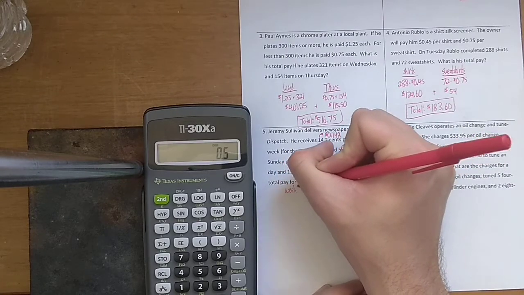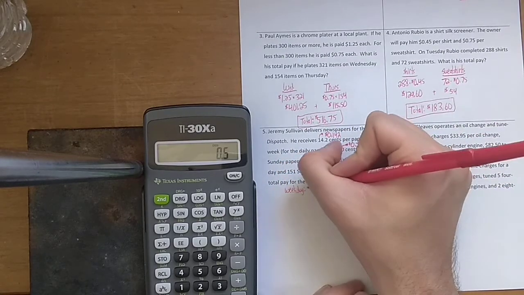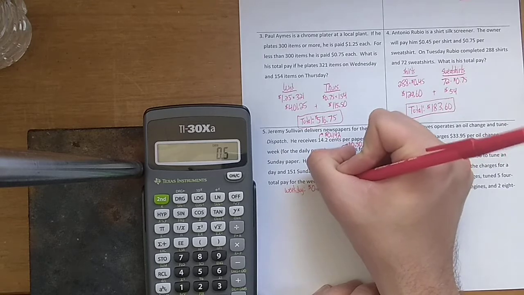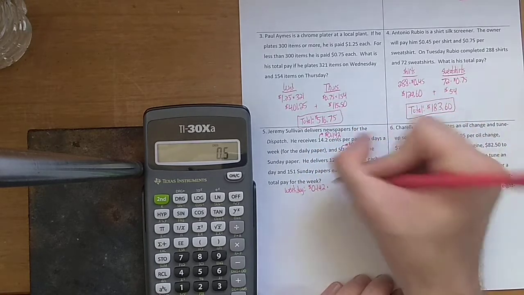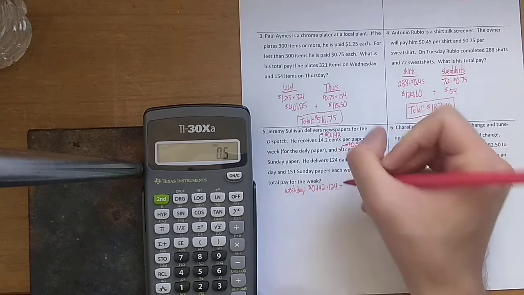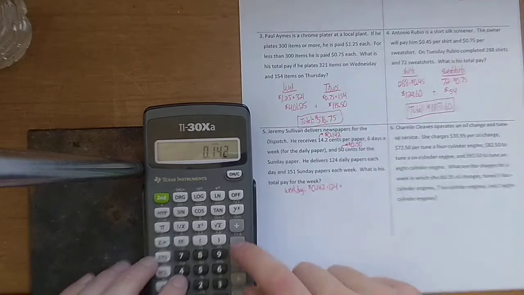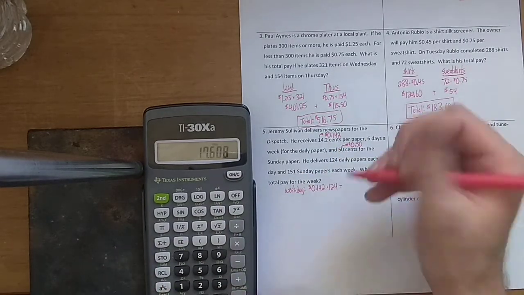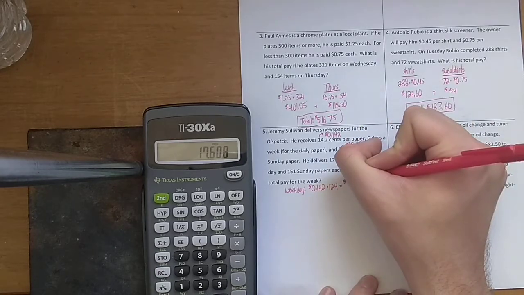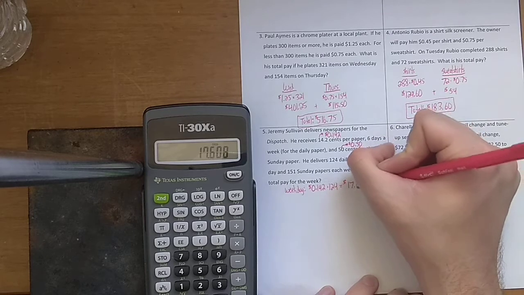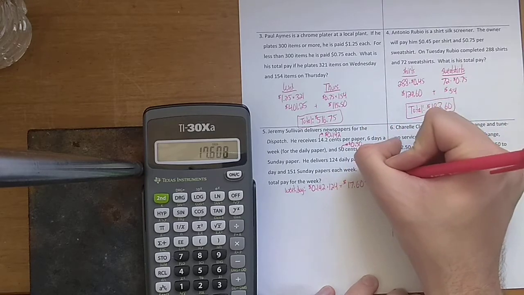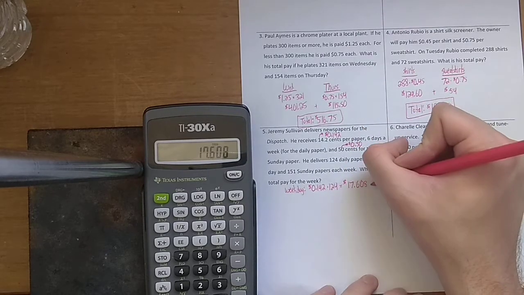On a weekday, he makes 0.142 dollars per paper, and he delivers 124 papers. So that means that each day he makes $17.608 per day.